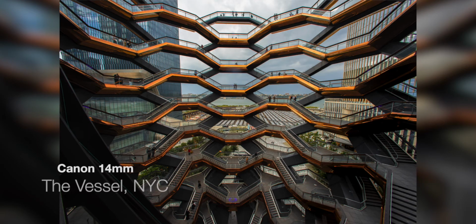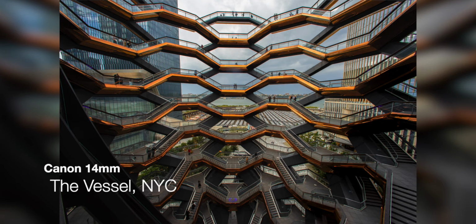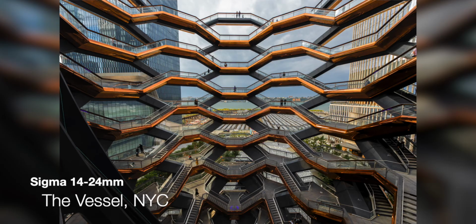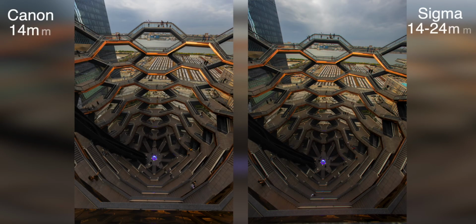And to make the video short, basically, I found out that the Canon definitely shows a tad more than the Sigma 14 to 24. However, if I were to choose between the two, I would go with the 14 to 24 Sigma lens because of its versatility.